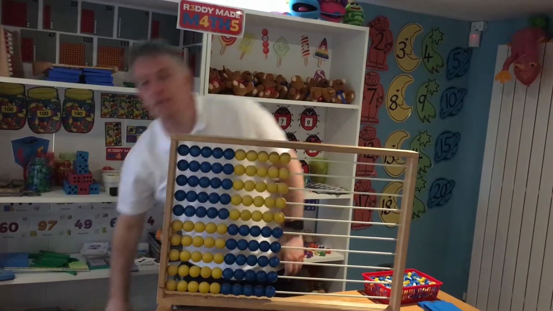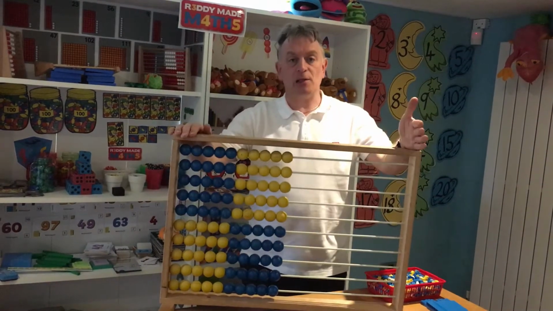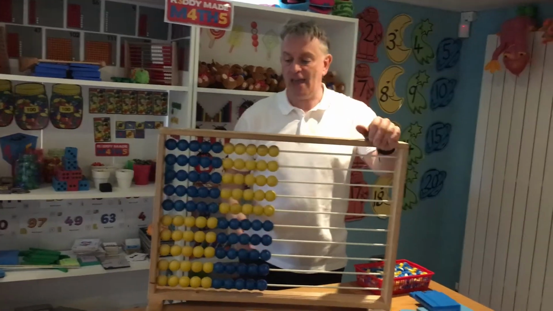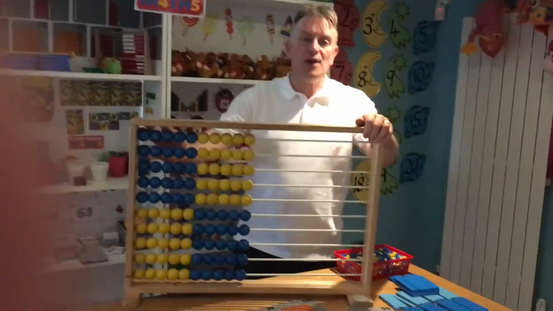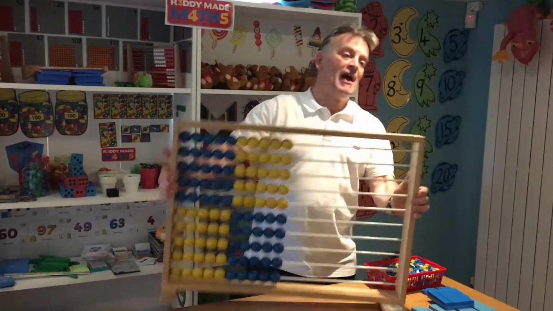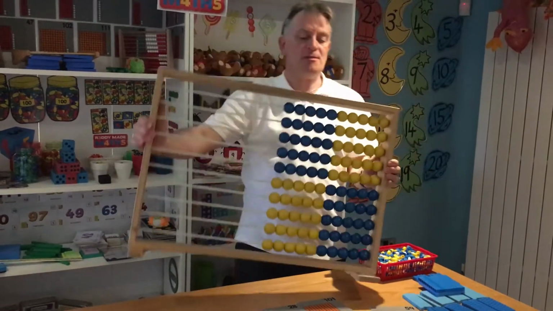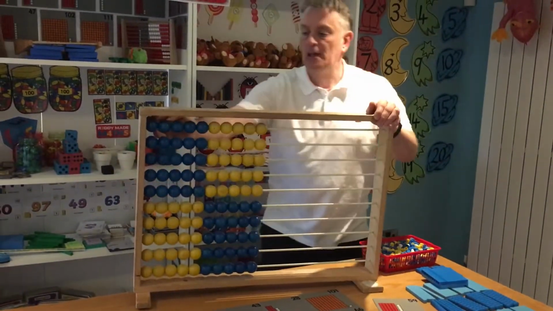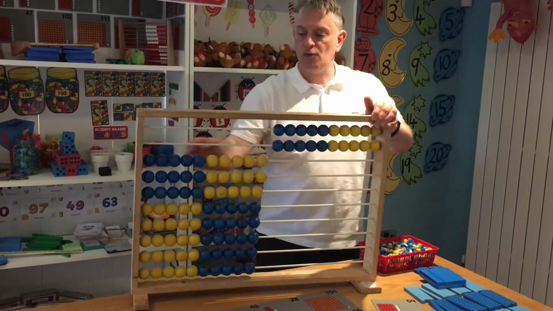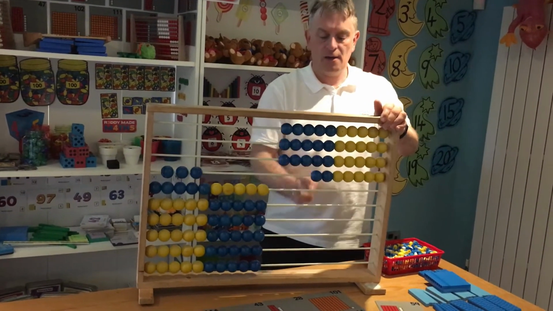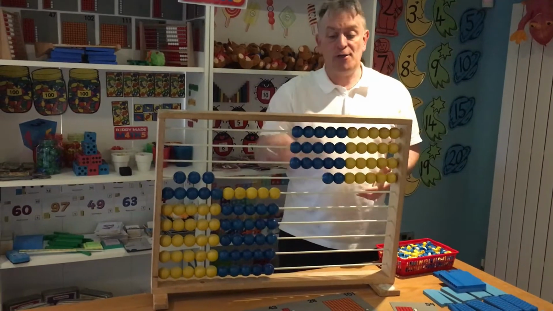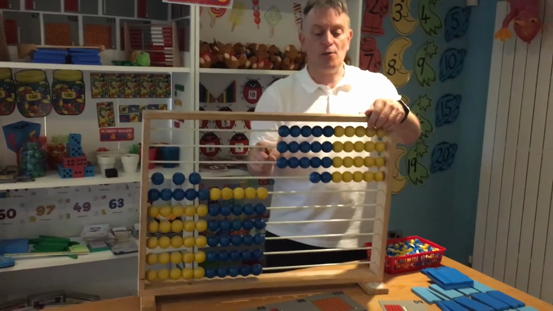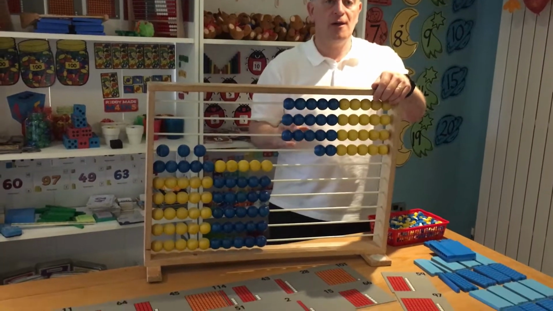But let's stick to the main focus of what we're looking at today, which is let's look at some numbers. So we've seen all the numbers up to 100 in multiples of 10. What else can we do? Well, the great thing about the abacus is we don't always need to start back from scratch. We don't need to make the numbers from that side. We can make the numbers from this side. Let's have a look. 10, 20, 30, 7. The number is 37. 3 tens and 7 ones. 3 tens and 7 ones, 37 ones.